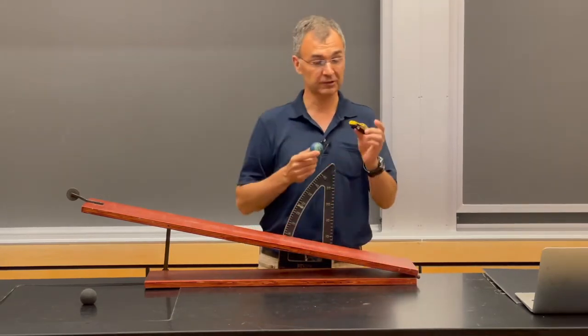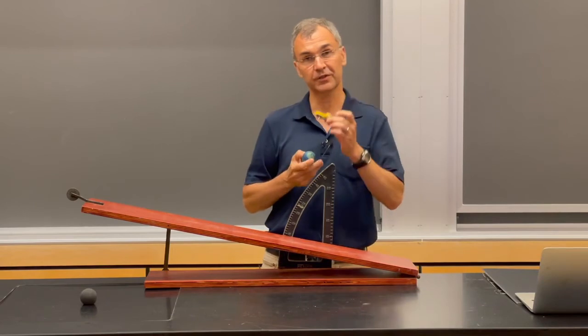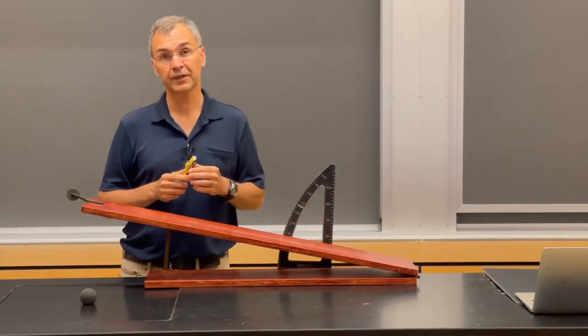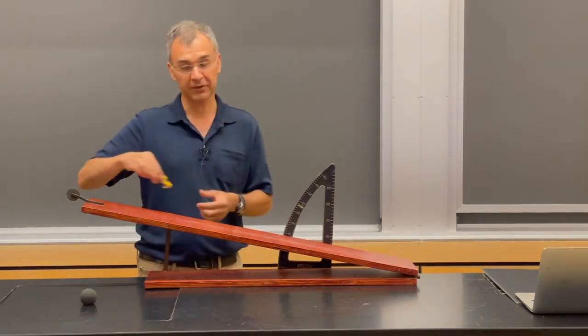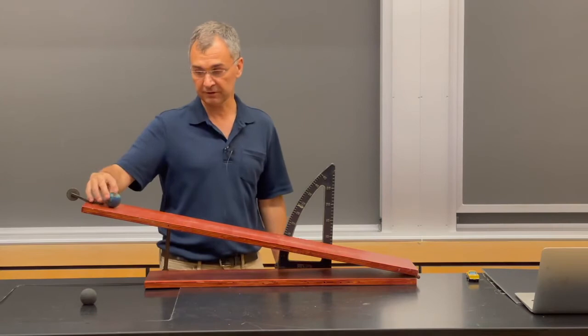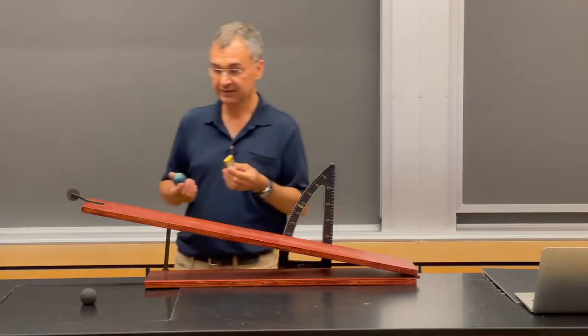We have a rubber ball. We don't have an ice cube, but this is going to be our ice cube. Now, will they reach the bottom at the same time, or will one of them reach the bottom sooner? The little matchbox car slides down the hill. Now, suppose we do that for the rubber ball. Let's see what happens.